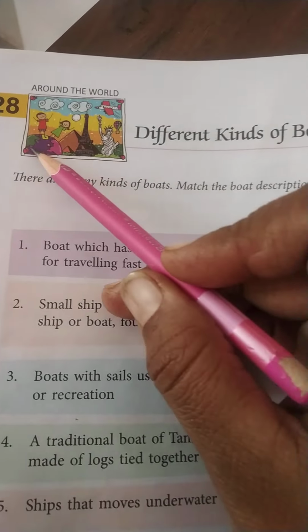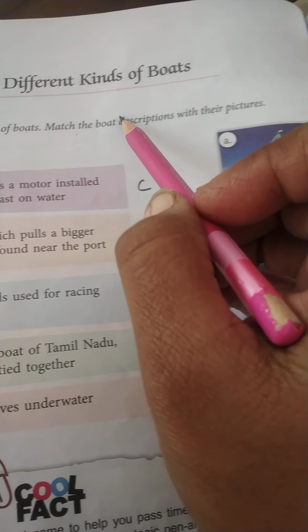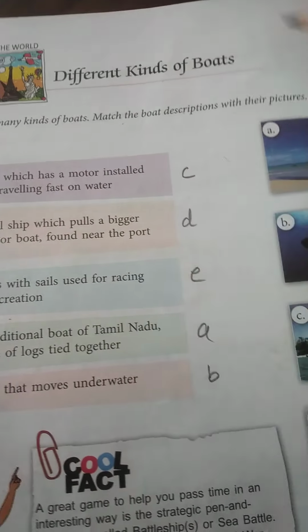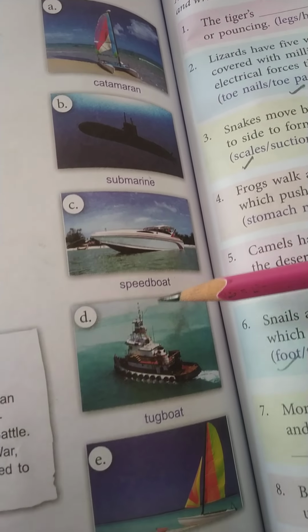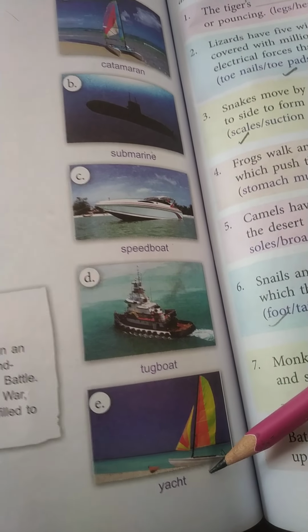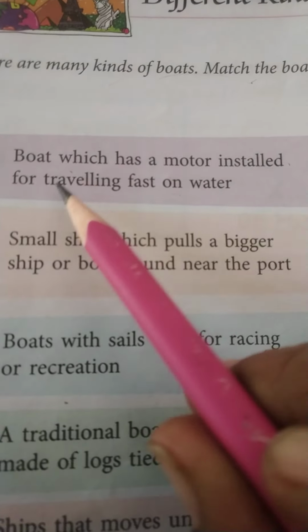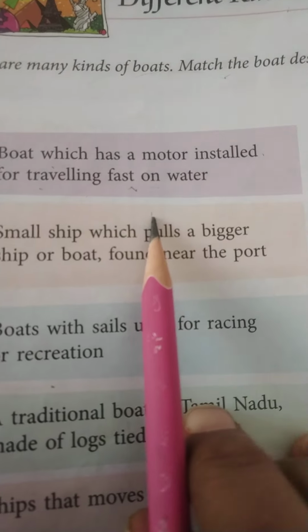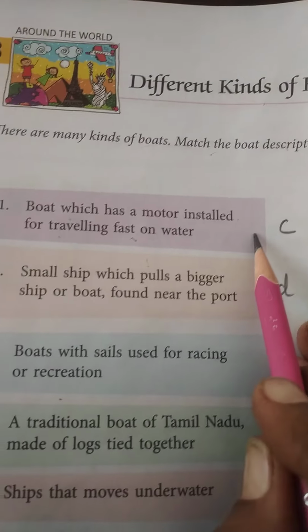Come to page number 70, that is chapter number 28, different kinds of boats. There are many kinds of boats. Match the boat descriptions with their pictures. Here are the pictures of catamaran, submarine, speedboat, tugboat and yacht. The first description: a boat which has a motor installed for traveling fast on water. So it is the speedboat, C. So the answer of the first is C.